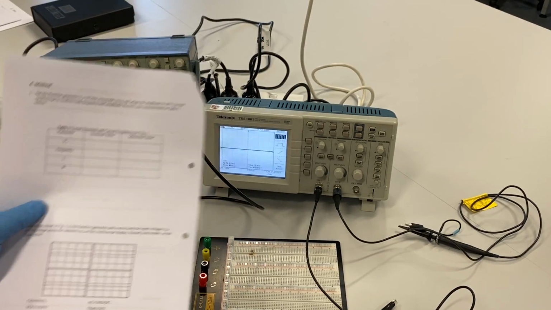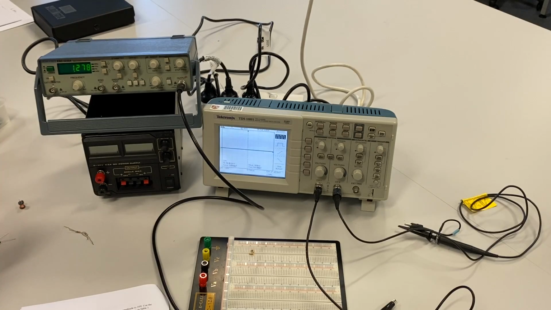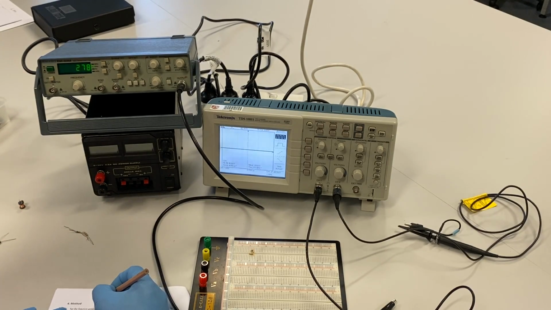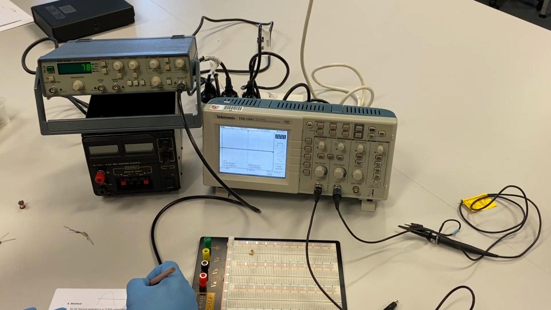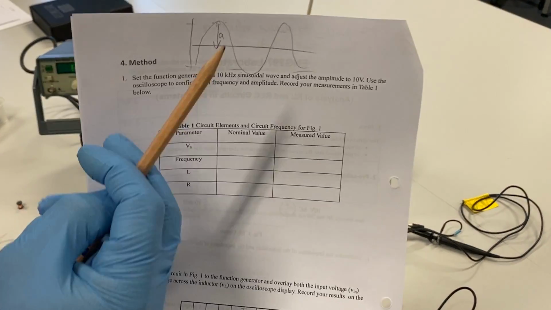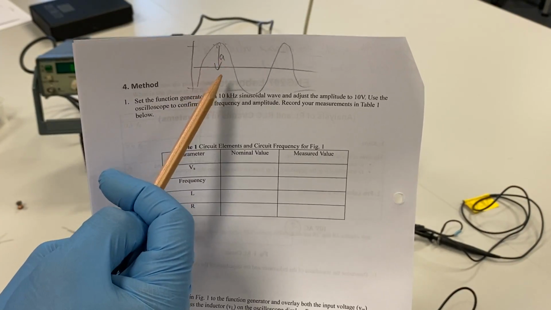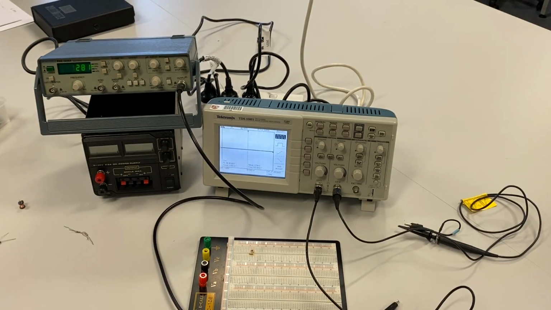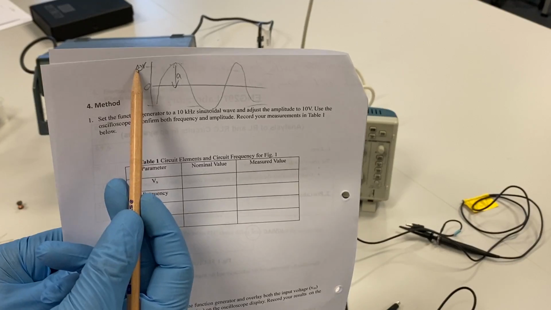Now, if you're talking about signals, normally a signal is a sinusoidal signal. It will look something like this, right? So if they say amplitude, they're talking about this, 10 volts from the zero line, this is the zero line, to this peak. That's saying it's 10 volts.